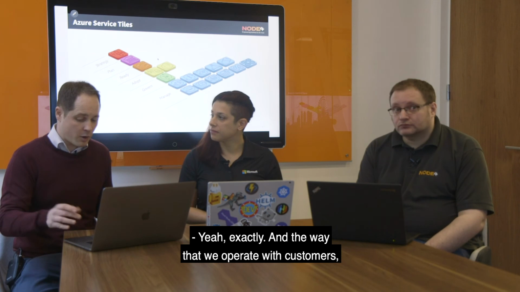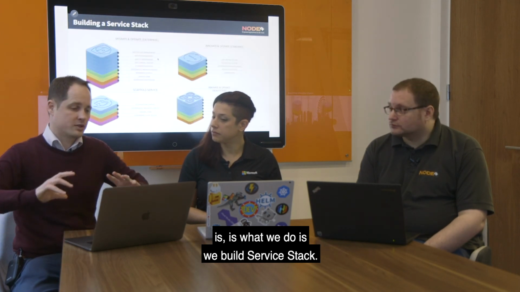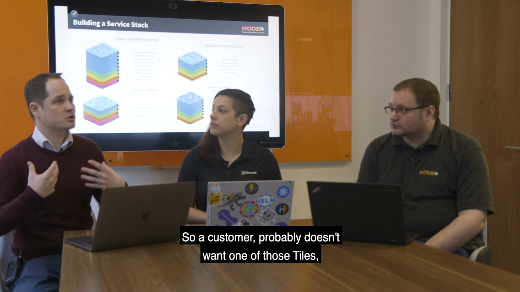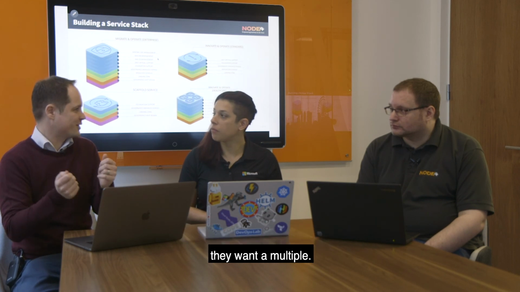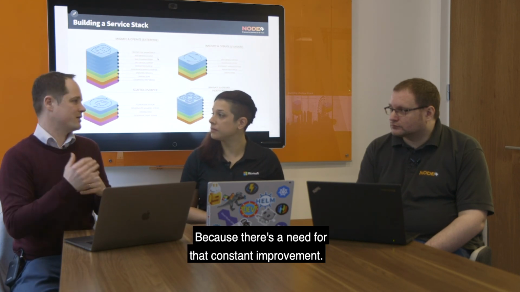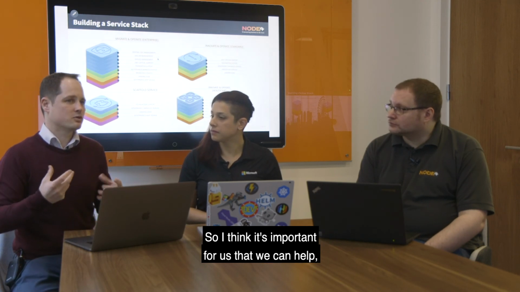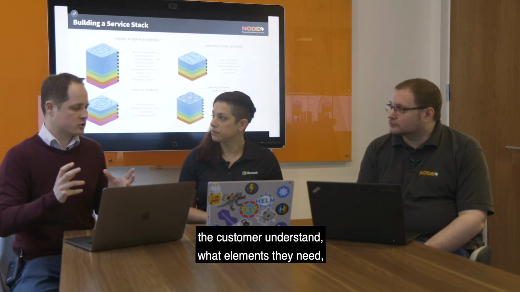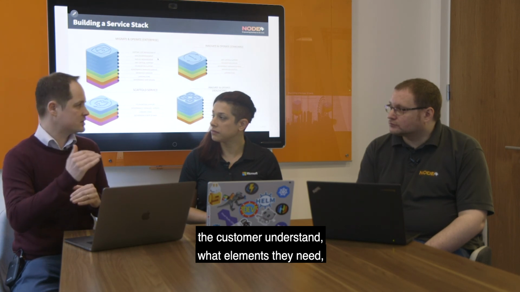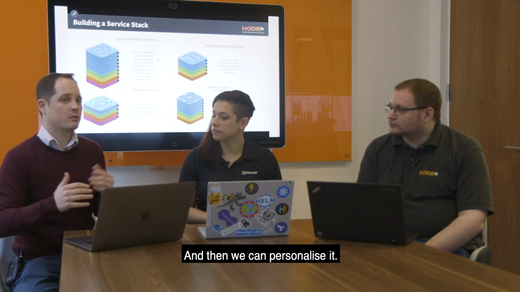And the way that we operate with customers is we build service stacks. So a customer probably doesn't want one of those tiles, they want multiple because there is a need for that constant improvement. So I think it's important for us that we can help the customer understand what elements they need to be successful in Azure, and then we can personalize it.